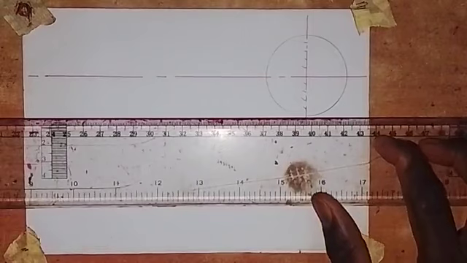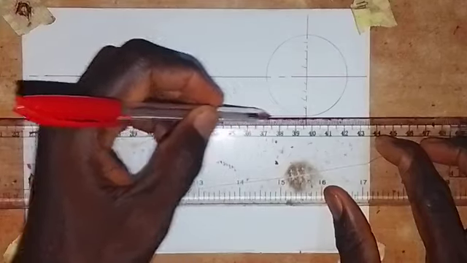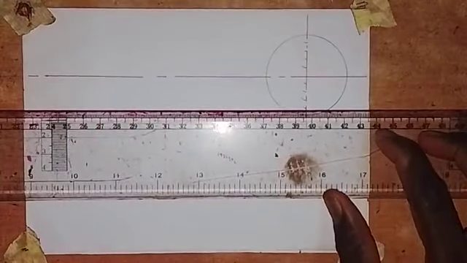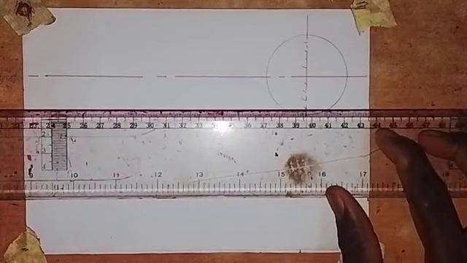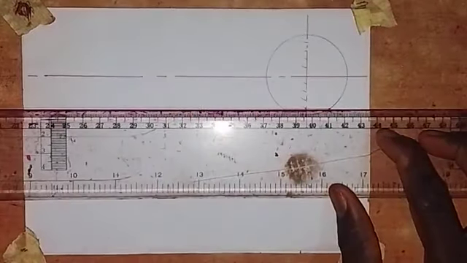Then the next thing we are going to do is draw a horizontal line from this point. So we draw a horizontal line in this direction, and then we come to this point here. At this point we also draw a horizontal line to this side.